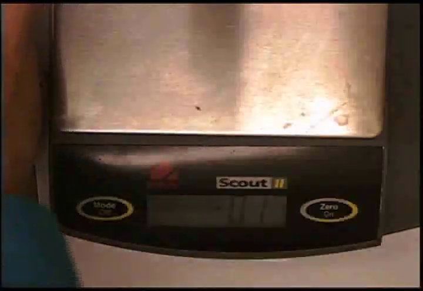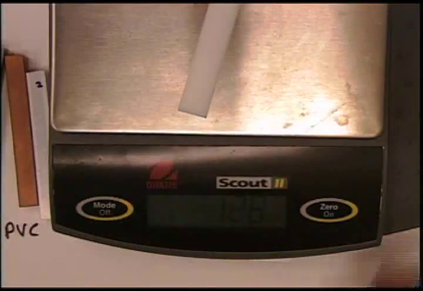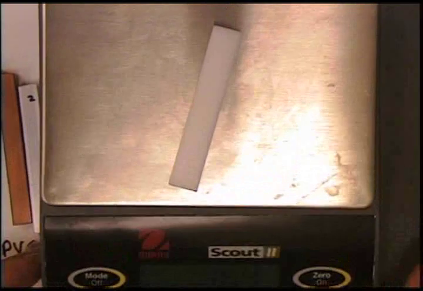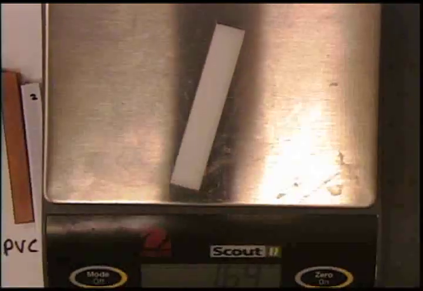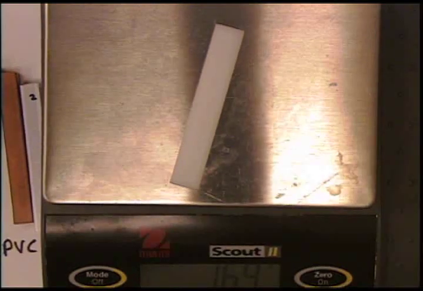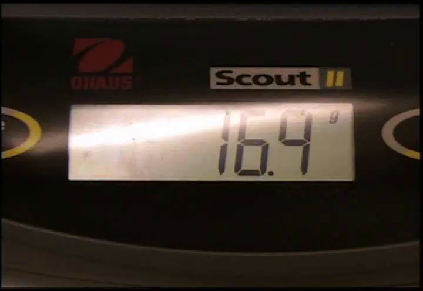Do you remember the piece of PVC we started with? It looked like this. That's the PVC we started with. Just on the side of your workbook somewhere, I want you to record the mass of this PVC. Just put it anywhere along the margin out of the way.